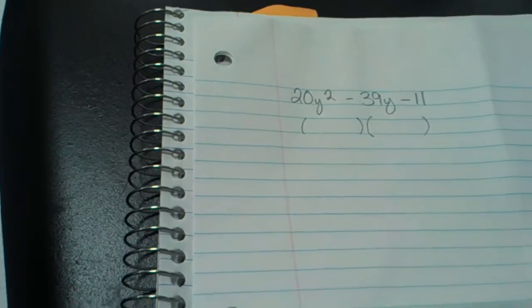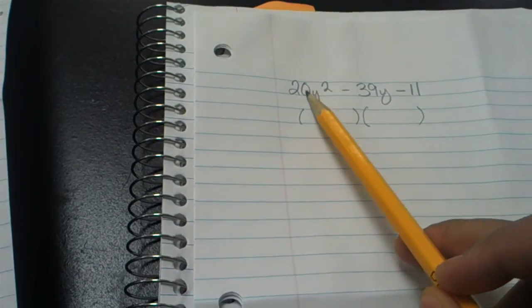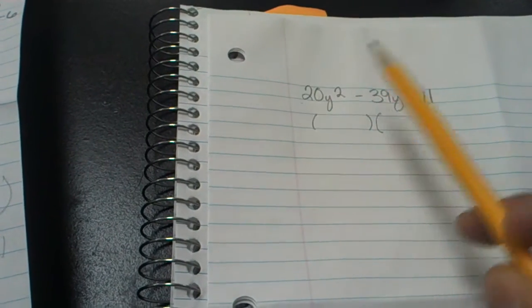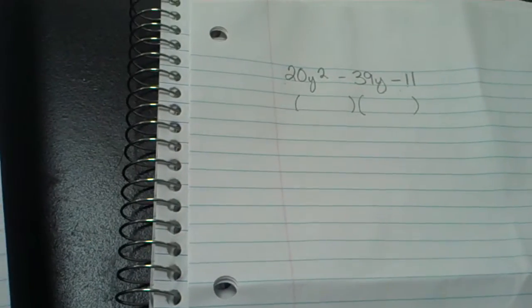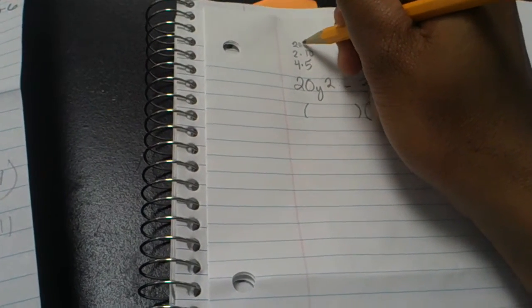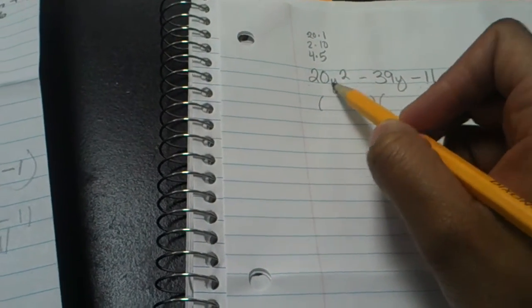Okay. First thing we're going to do is take care of this 20y squared. Remember what I told you yesterday? We're going to do this the same way we took care of the one on the end, the negative 11. With the 20, I have to think of all the factors, or the multiples, for 20. Those multiples are 4 times 5, 2 times 10, and 20 times 1. Okay? Because you have the y squared.